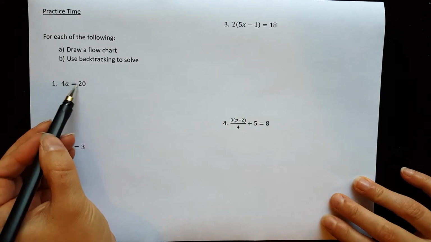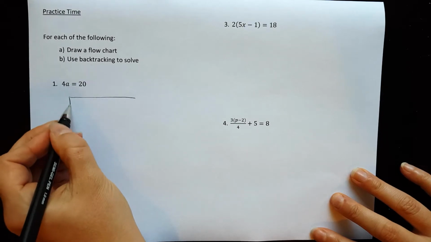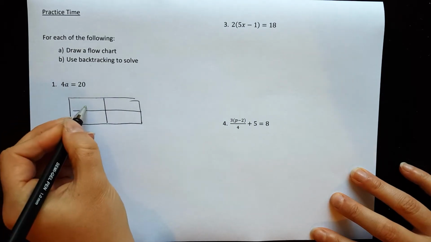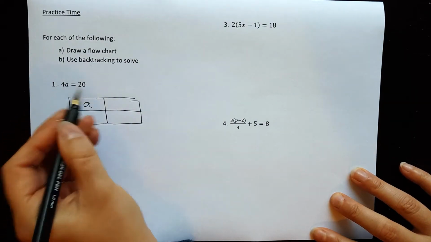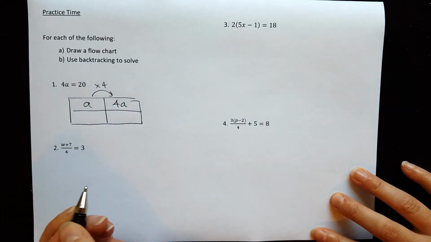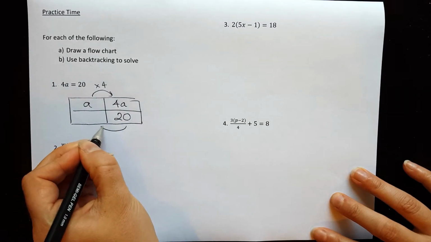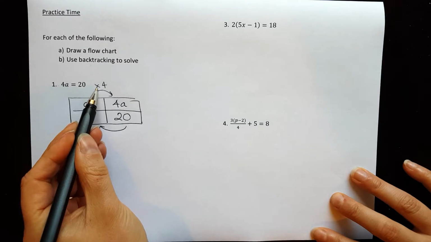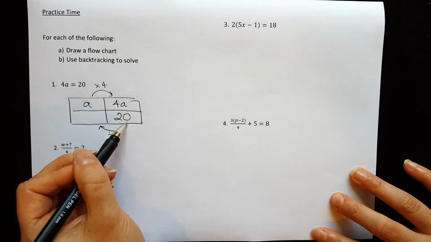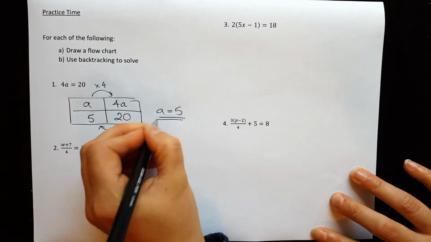First of all, 4a is equal to 20. So there's a 4 and there's an a. There's 2 things, so we need 2 columns in our flowchart. Our pronumeral is a, and a needs to be multiplied by 4 so that we can get 4a. Now 4a is equal to 20, so the 20 goes underneath. And then we need to do inverse operation or backtracking here, where we divide by 4. 20 divided by 4 is 5.